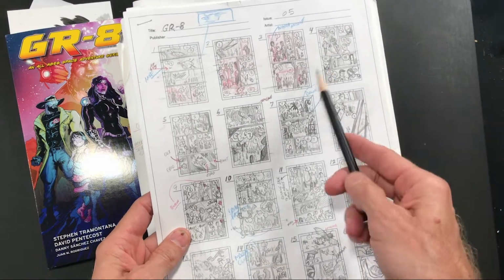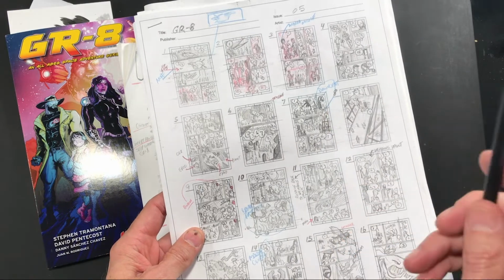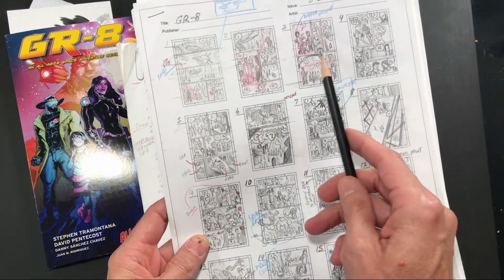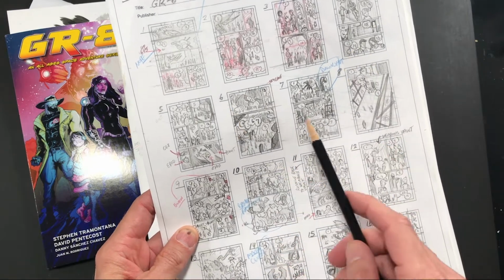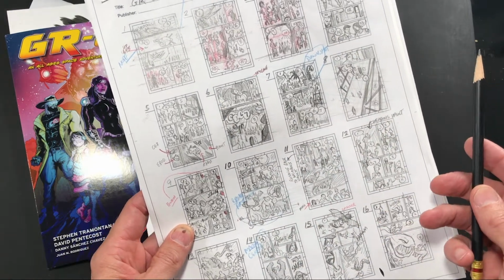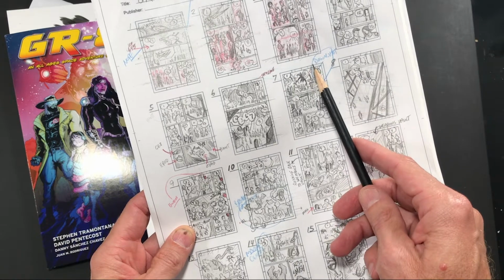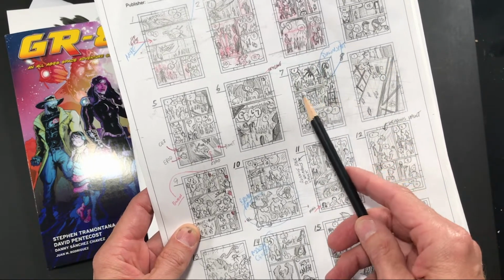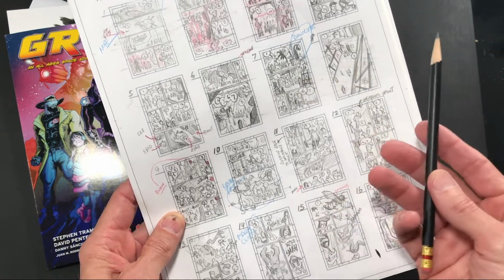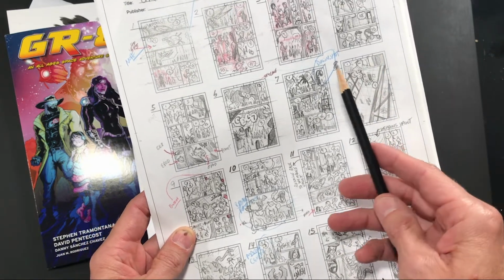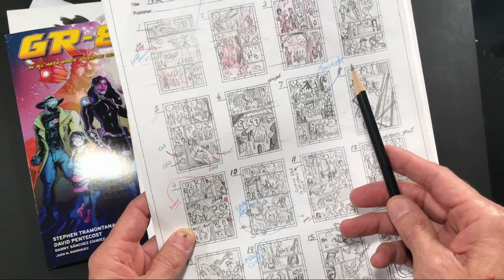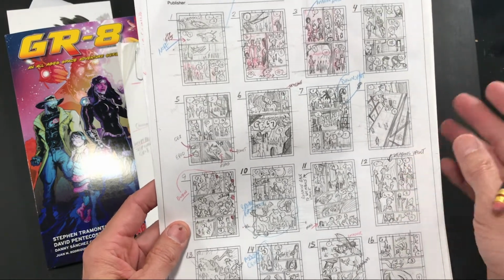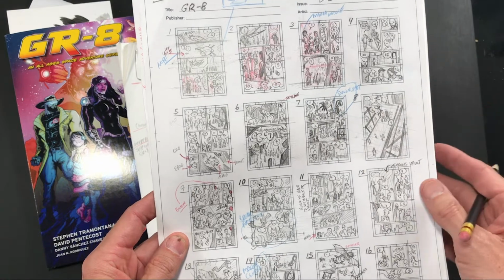This video is specifically about how to make thumbnails for creator-owned comics. Specifically creator-owned comics, because I think it's a bit of a different process, whether you're writing and drawing your own comic or working with a collaborator who you have a good relationship with. It's a bit of a different process than if you are just work for hire and you're being paid to draw pages and you don't have a lot of input into the script.